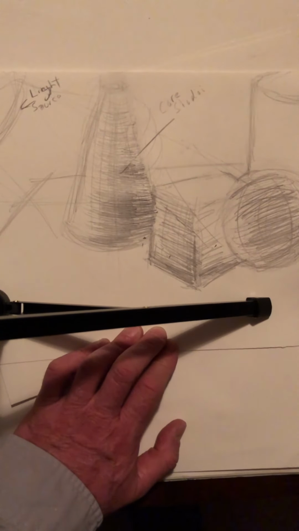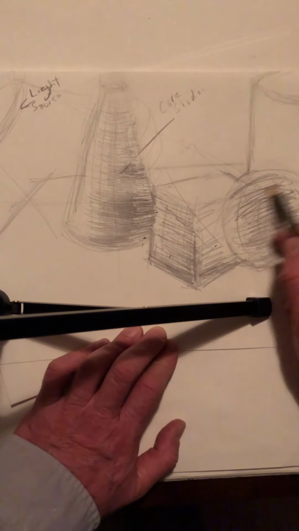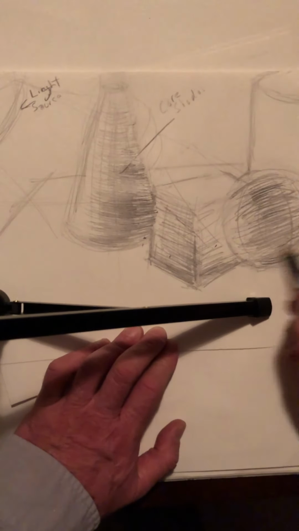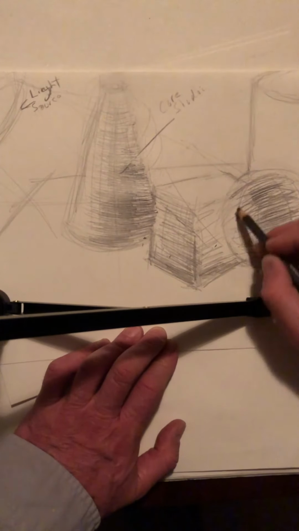So remember, the darkest part, let me get my ebony pencil so I can accent that. The darkest part is that core in the middle. And you're following the shape of the ball. You're curving with the ball at all times.